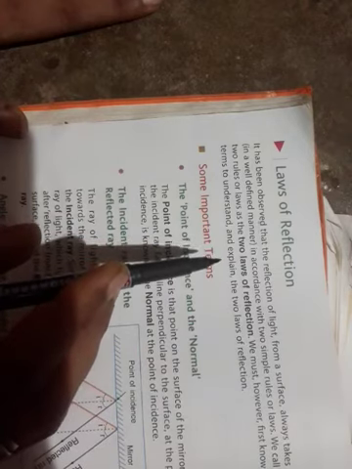Now, the next thing is the laws of reflection. Try to understand the laws of reflection. It means there are some conditions, some requirements, for reflection to occur.